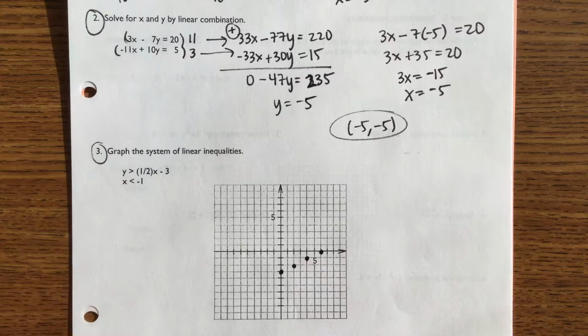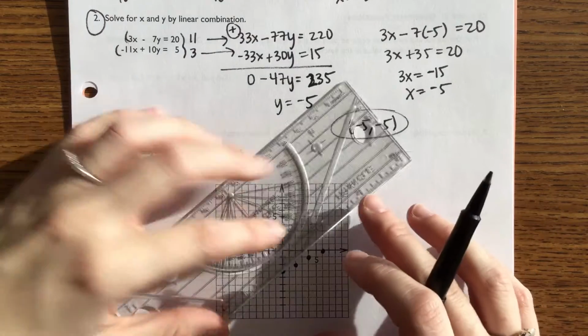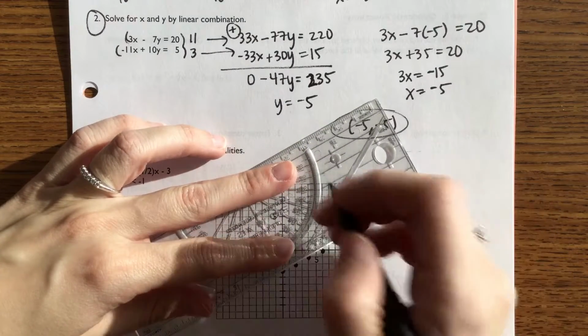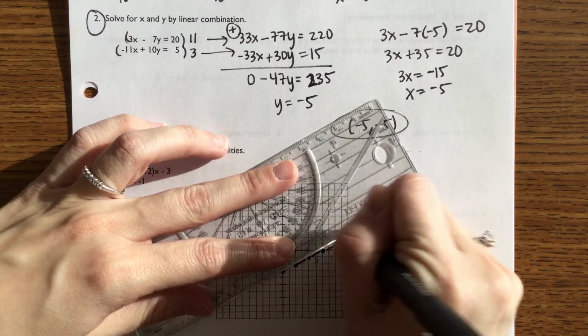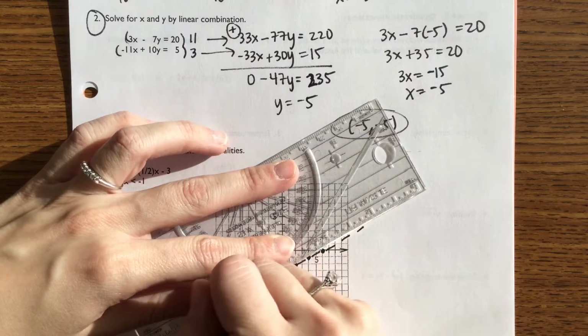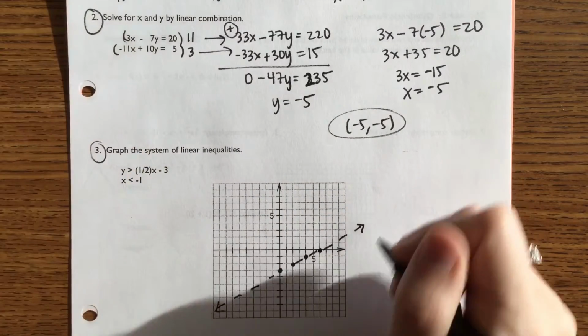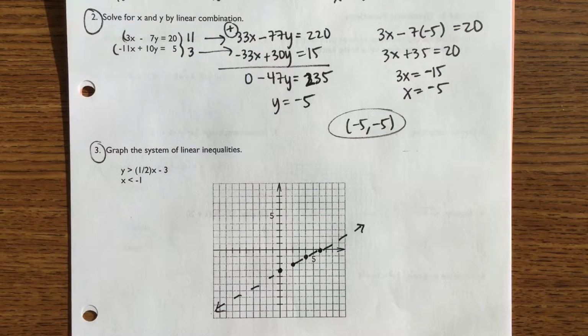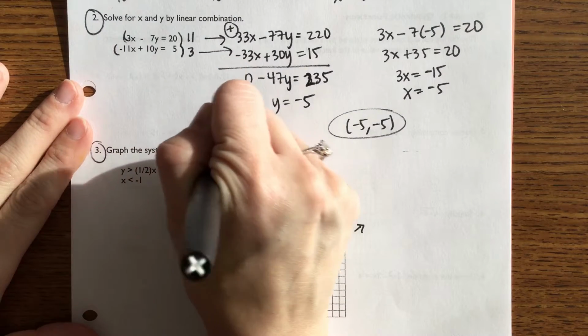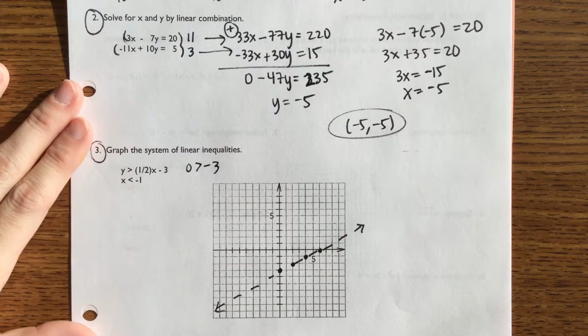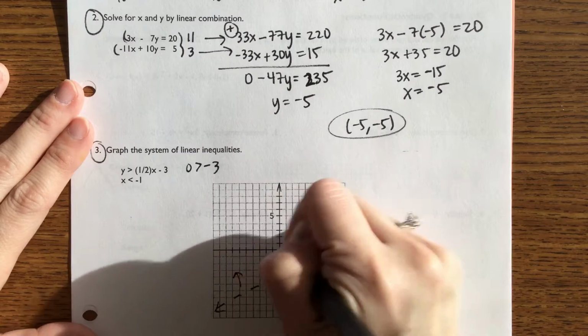It's a dotted line. Yes, that was going to be my next question, what do I have to be careful of? It's going to have to be a dashed line because there's no equal sign. What else do I have to do before I can go on? Figure out shading. How am I going to figure out where to shade? You plug in a number that's not on the line. What is the easiest point to plug in? Let's plug in 0, 0. So we get 0 is greater than negative 3. True or false? True. So I'm going to shade toward 0.